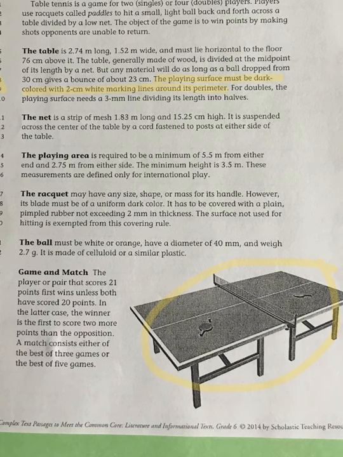It has to be covered with a plain, pimpled rubber not exceeding 2.5 millimeters in thickness. The surface not used for hitting is exempted from this covering rule. The ball must be white or orange, have a diameter of 40 millimeters, and weigh 2.7 grams. It is made of a celluloid or a similar plastic.